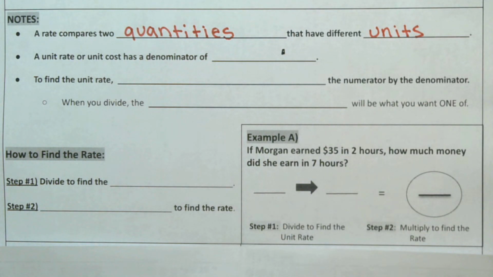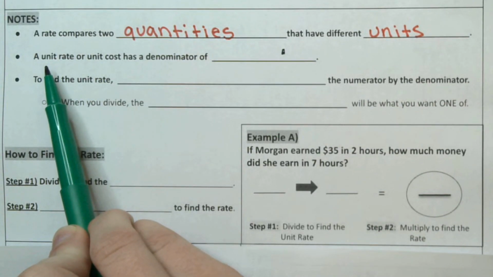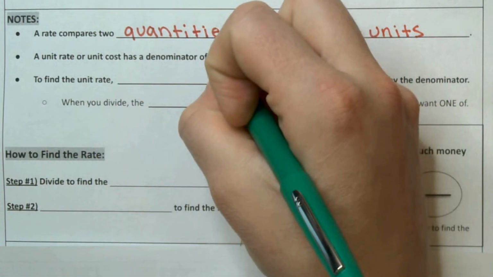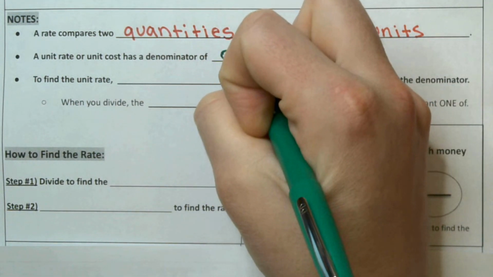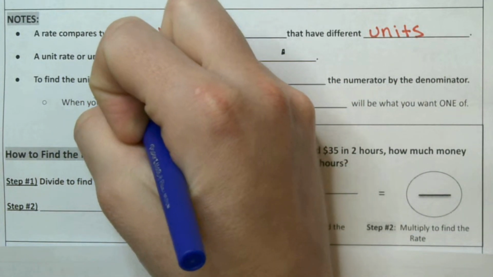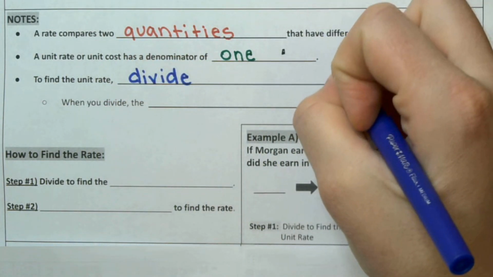Now, a unit rate or a unit cost, note how it's unit, singular, 1, has a denominator of 1. So an example could be miles per hour, 1 hour. So to find the unit rate, we're going to divide the numerator by the denominator.